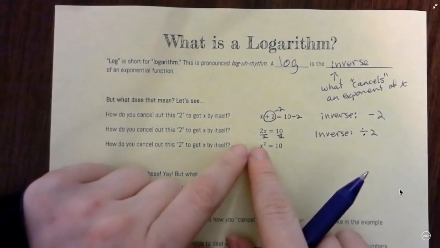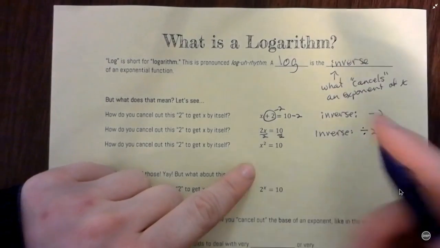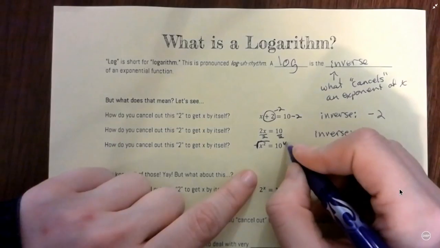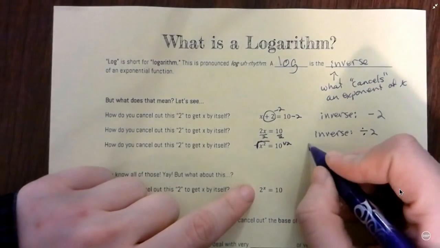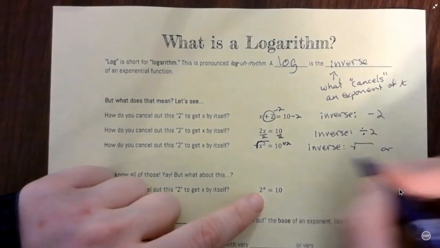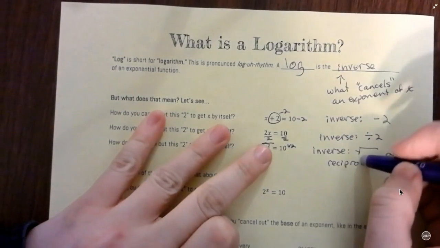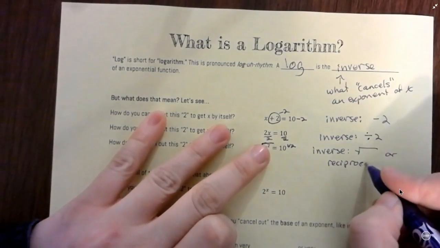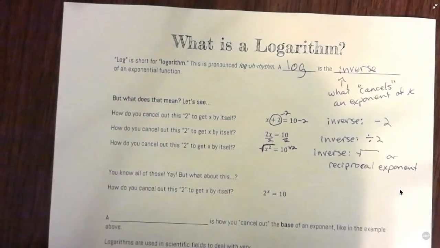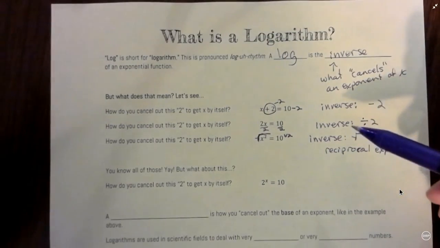Or in this case, I have x squared equals 10. Well, how do I get that x by itself? How do I get rid of that 2? Well, I either use a square root or I use the reciprocal exponent of 1/2. So the inverse would be square root or reciprocal exponent. So when we're talking about inverse, that's what we're talking about. It's basically what operation do we use to cancel that thing?